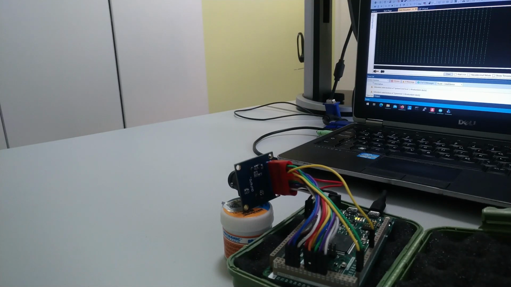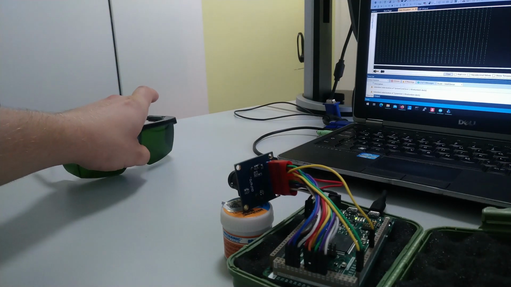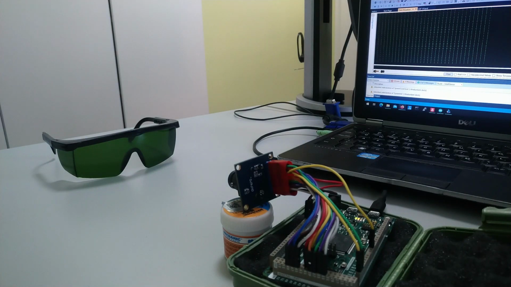Today we've got the OV7670 cam together with Arduino Due, and we will print out the results of the photos on the terminal. So let's quickly make a photo of our test glasses and let's wait for the results. It takes about a few seconds to take a photo. And here we go. Right there on the terminal we got the glasses visible.